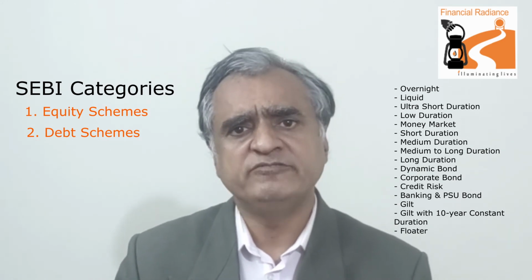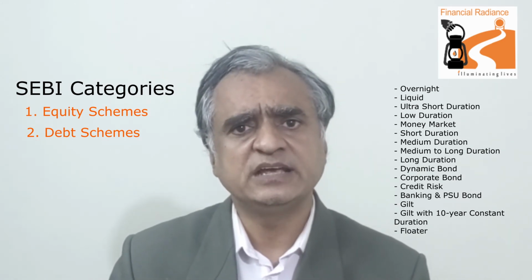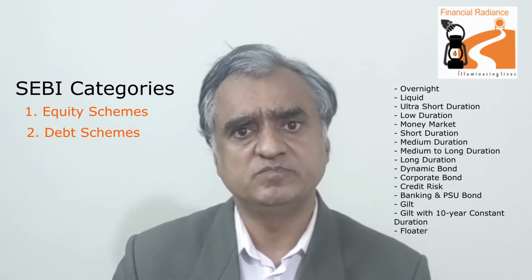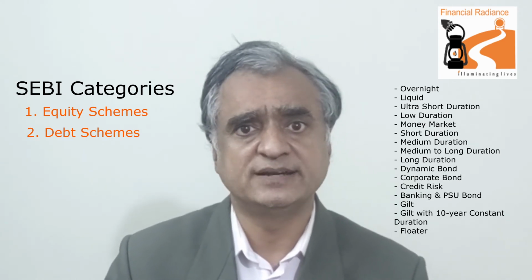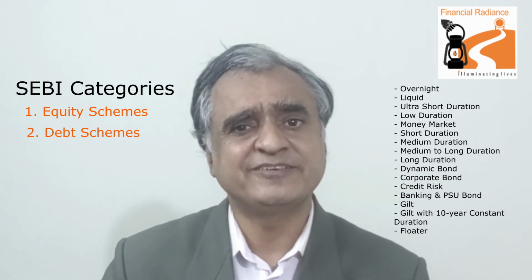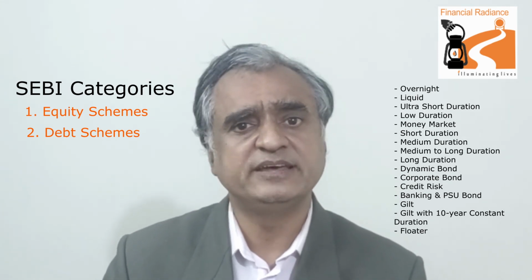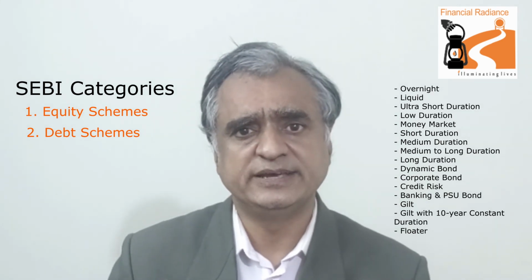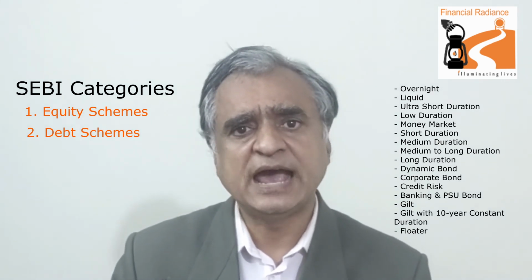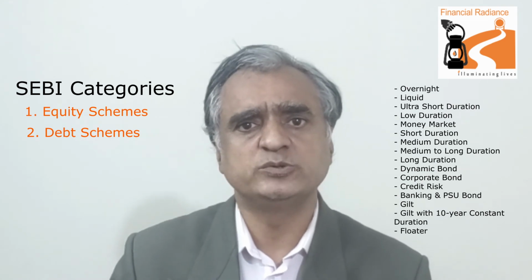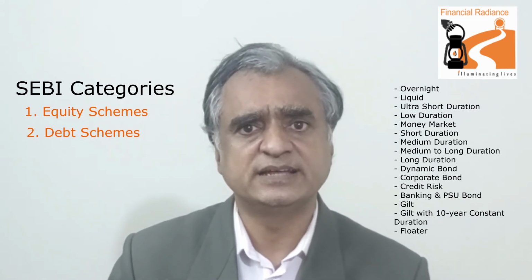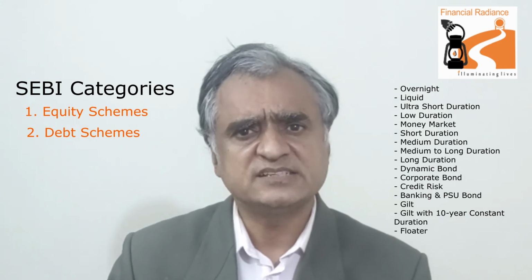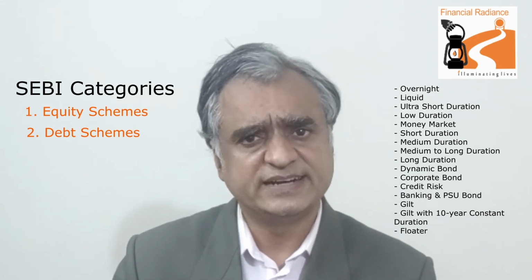Similarly, you could have funds which are taking risk exposure, and that also can be looked at. One example is the credit risk fund. Then there can be funds which look at the duration aspect and interest combined. So there are funds like that, like the dynamic bond funds. So that's about the category related to the debt schemes.